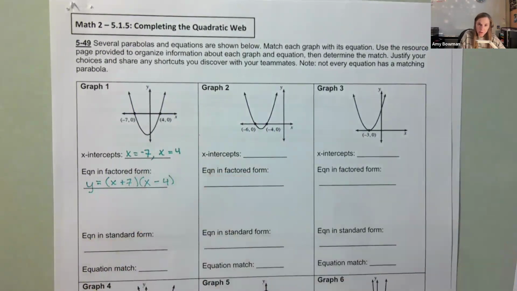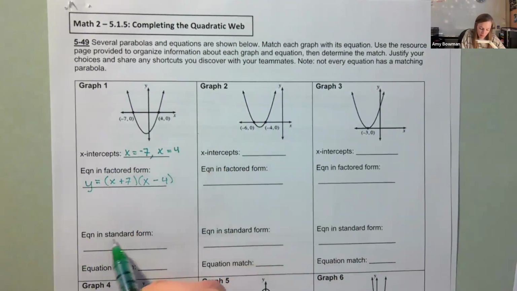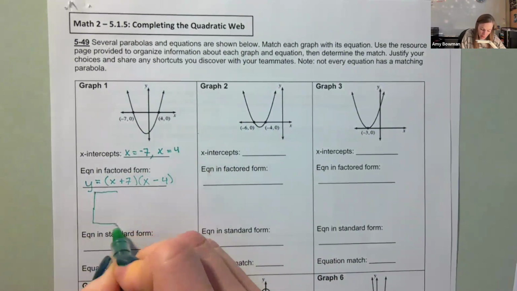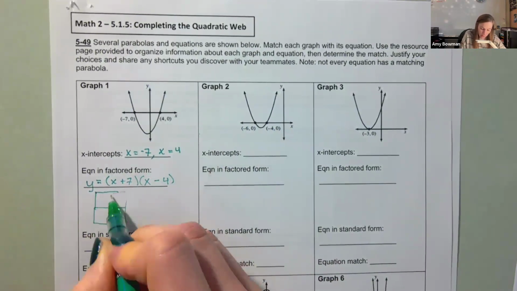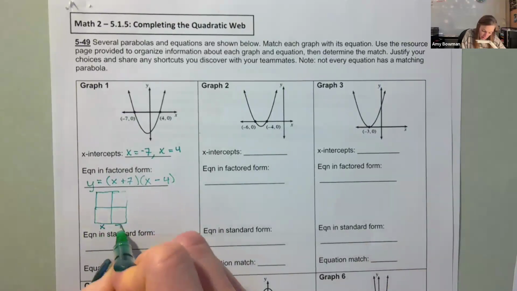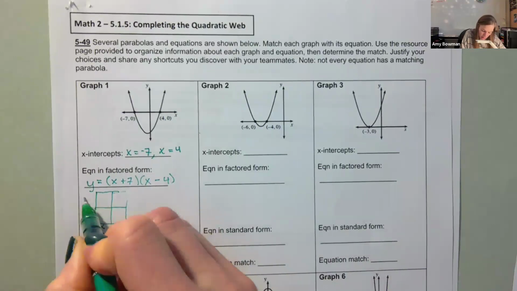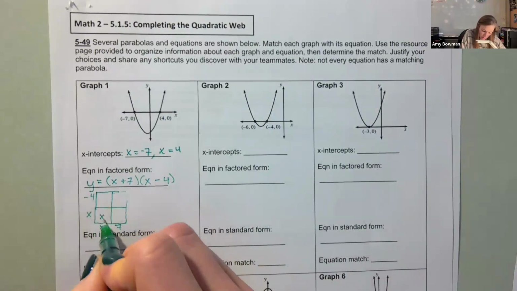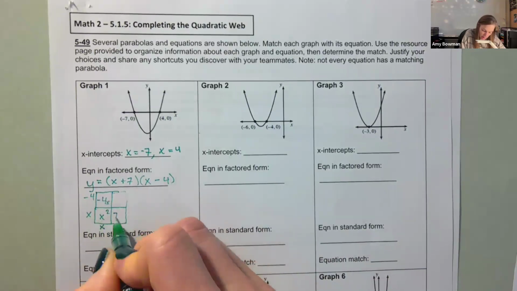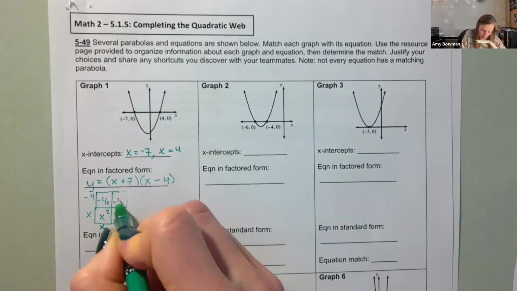If this is factored form and we want the standard form of that equation, we can use the area model as a tool to multiply that out. So we are multiplying x plus 7 times x minus 4, and we've got x squared minus 4x plus 7x minus 28.